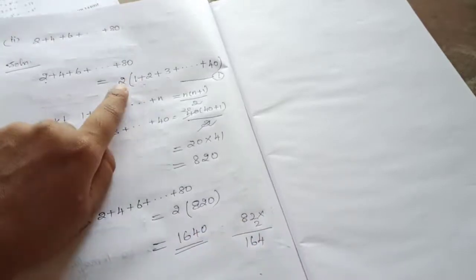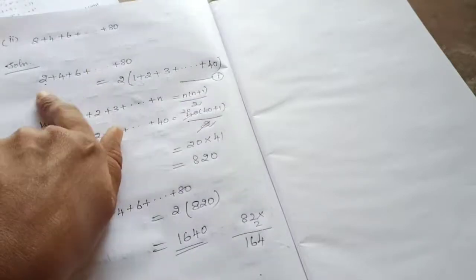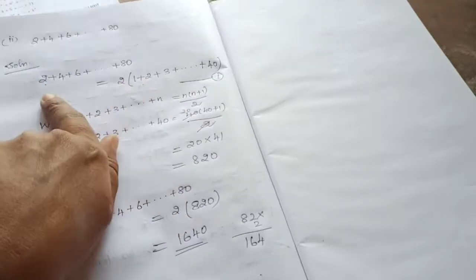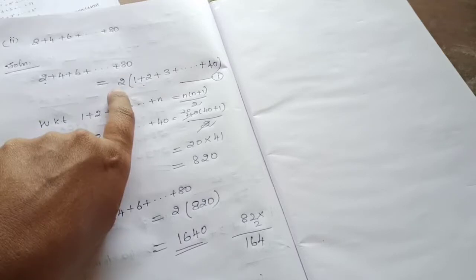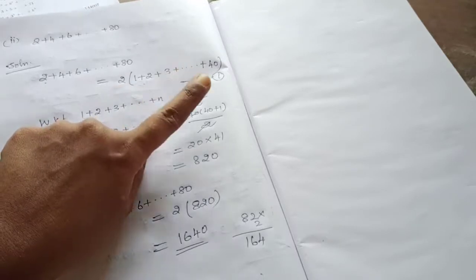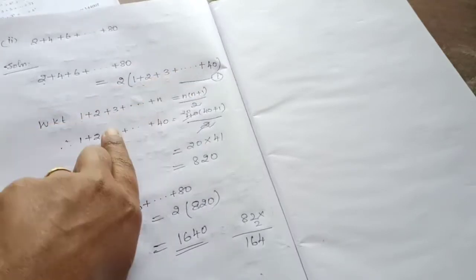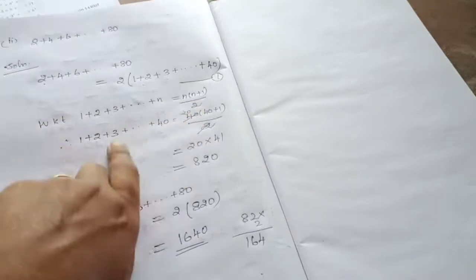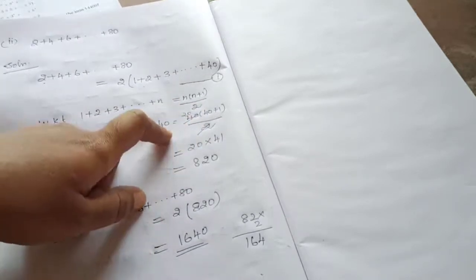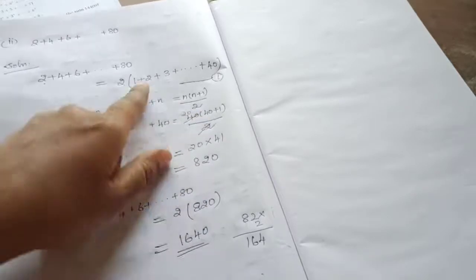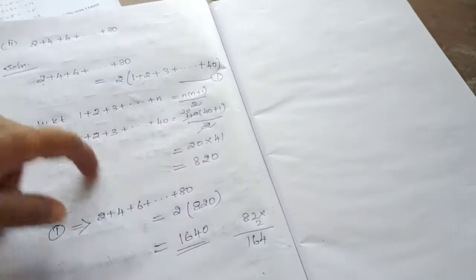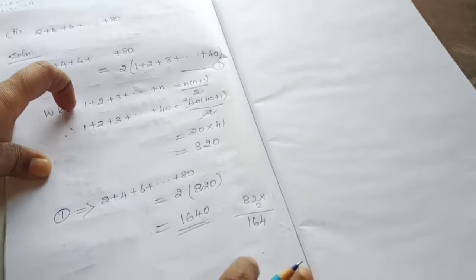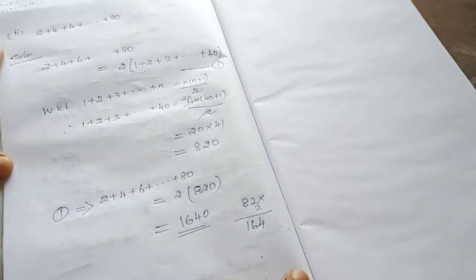First you need to take the common factor, that is 2 into, because here all the terms we can divide by 2. So we can take common outside, 2 into 1 plus 2 plus 3 up to 40, and inside the bracket we can use the first formula, that is 1 plus 2 plus up to n is equal to n into n plus 1 by 2. So in the place of n you should replace it by 40. Just this is the answer, and just substitute in the first equation, you will get the final answer. Then this is second one, correct?